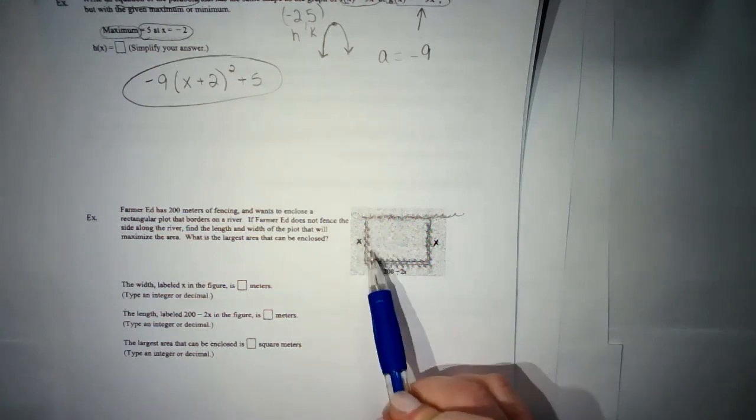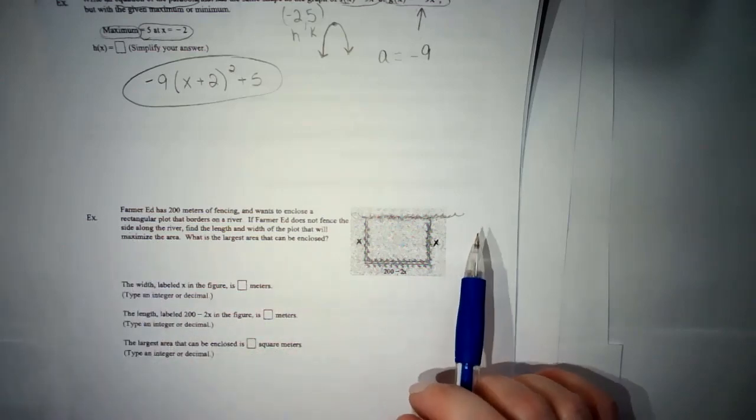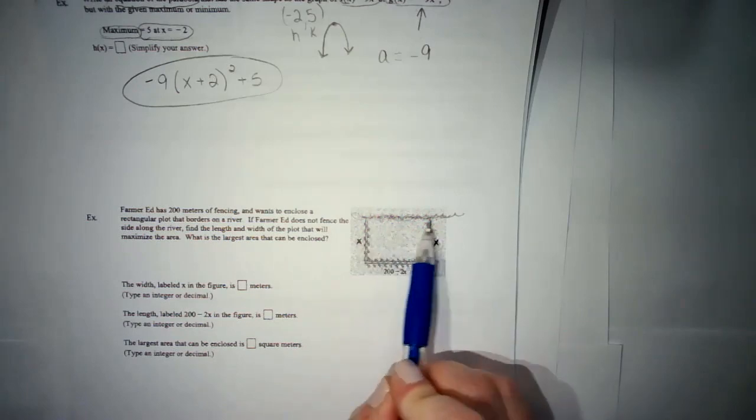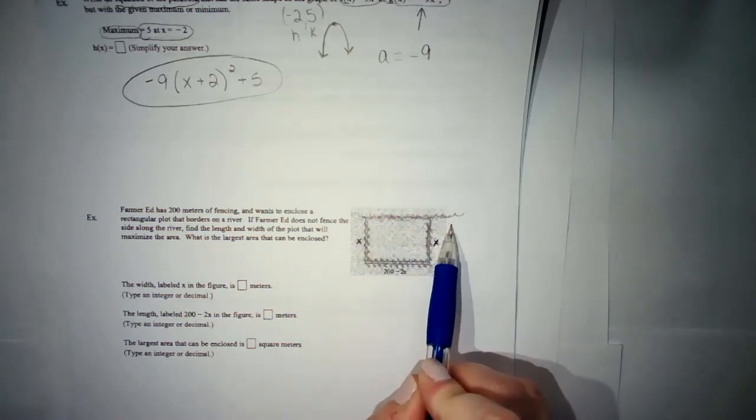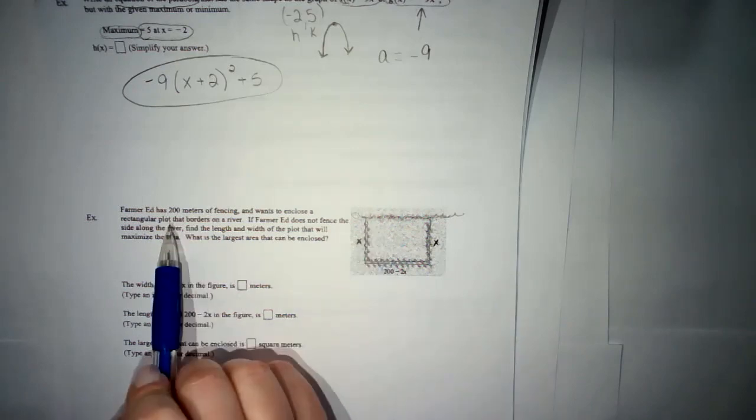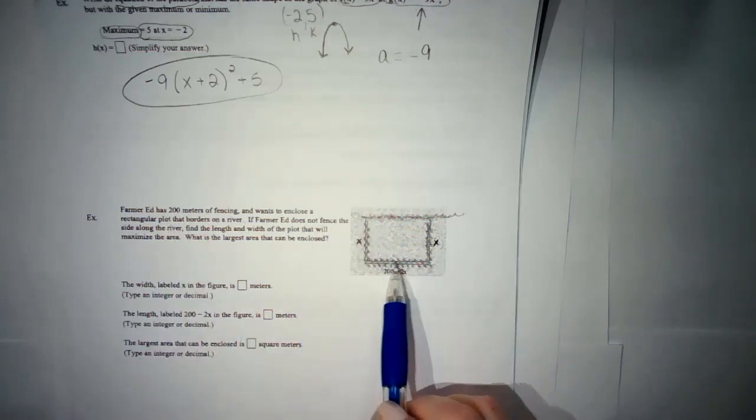This is the deal. Okay, he has 200 meters of fencing. I don't know, maybe he's in Canada. I don't know how to use meters, but we'll just go with it. So he wants to enclose this little rectangular plot on the river. Now, since he's on the river, he doesn't need to fence the river because he's just growing vegetables or whatever, right? So he's going to take his 200 meters and he's only going to have 3 sides of fencing because he's going to use the river as his other side. Everybody got me? Okay. All right.